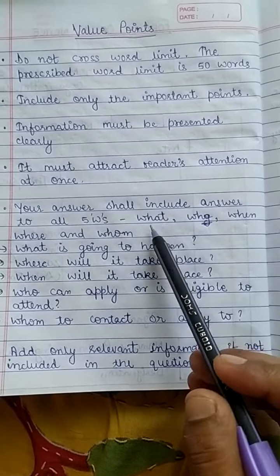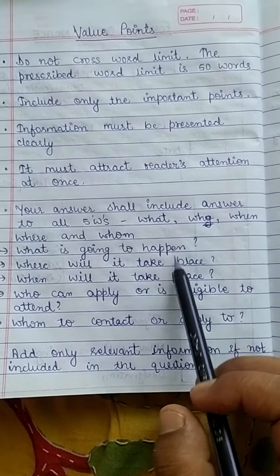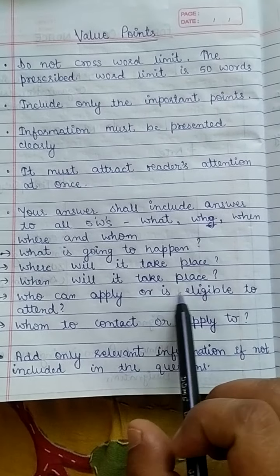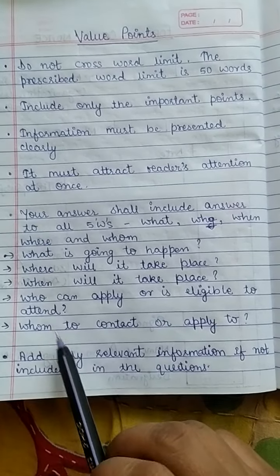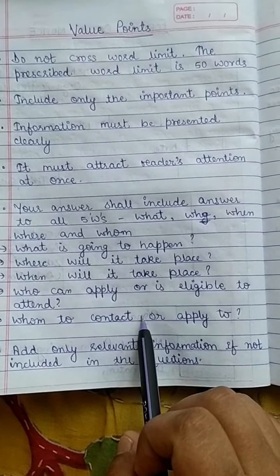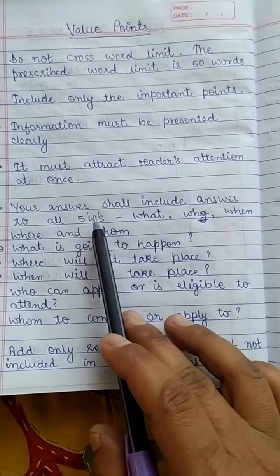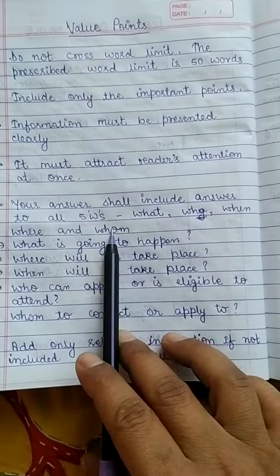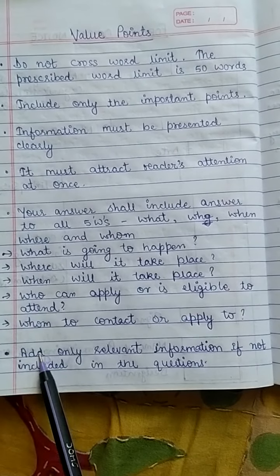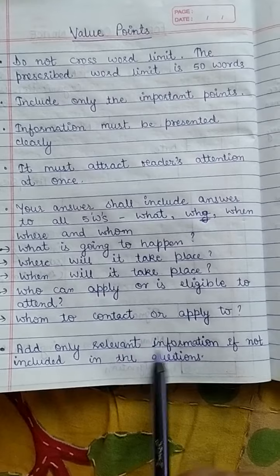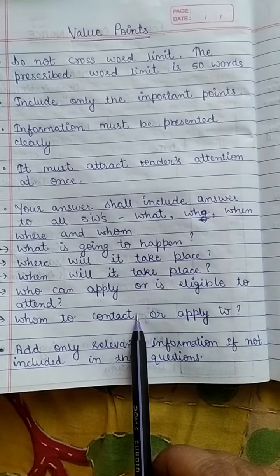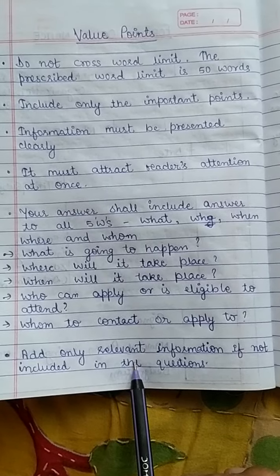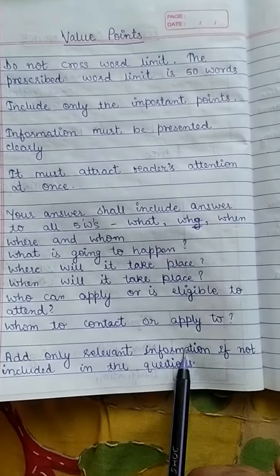It means what is going to happen, where it will take place, when it will take place, who can apply or is eligible to attend, or to whom to contact or apply. Now these 5 W's should be included in the notice. We have to add only relevant information regarding that notice, even if it is not included in the question. Now this was all about the notice.